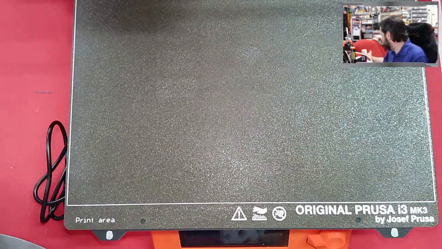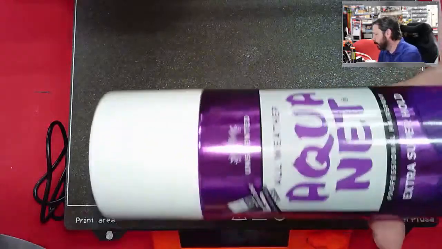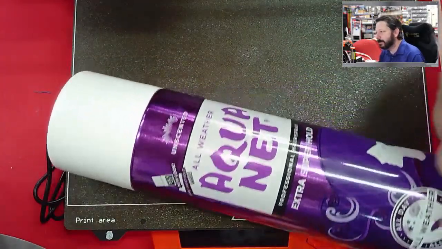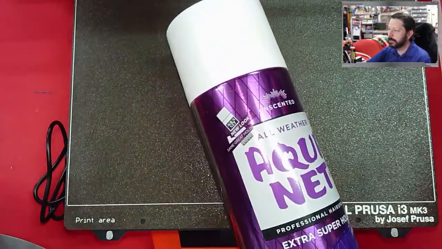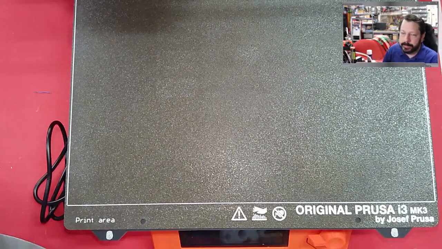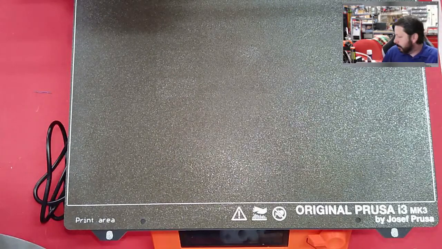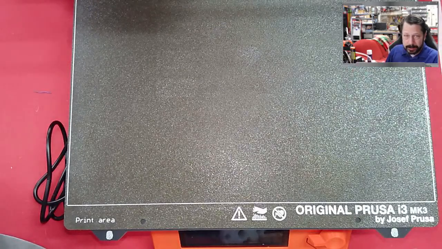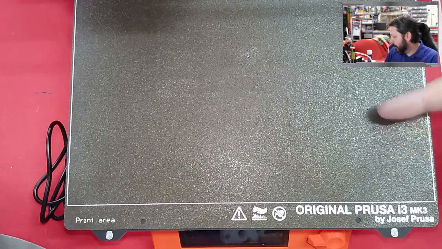Just with using this, you actually want the cheapest hairspray you can get. And so this is the one that I use that's pretty good when I want to stick something down without having to take the bed off and really go and clean it. With this particular bed, what I have to do a lot of times is hot soap or warm soap and water, and then a little scuff with a steel wool pad to kind of refresh the PEI on it.